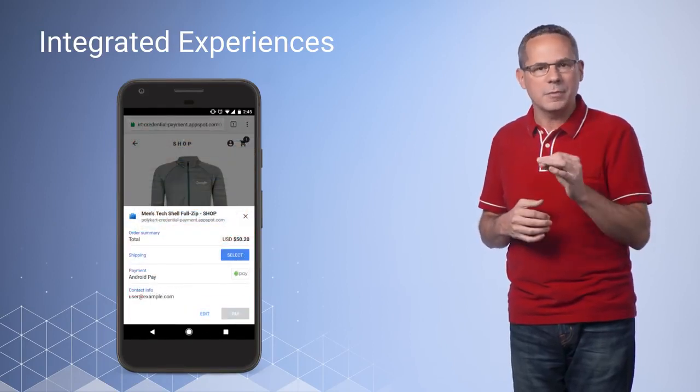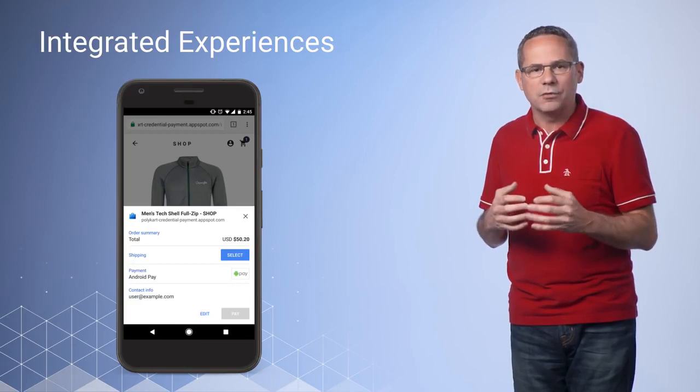Web payments, something that we'll cover in a future video, is a good example of keeping a user in your flow. Instead of requiring the user to fill out a complex checkout form, the Payment Request API simplifies it down to a few taps and can even integrate with other payment apps like PayPal or Android Pay.